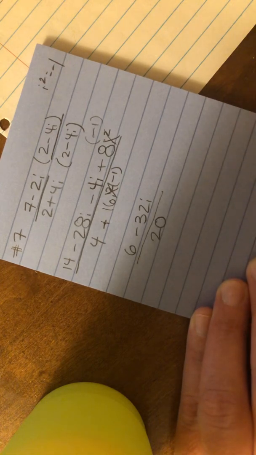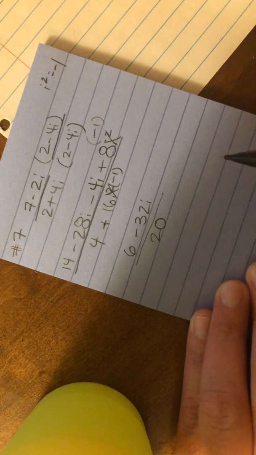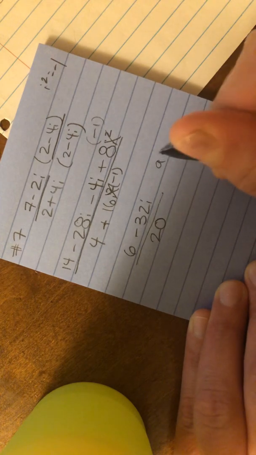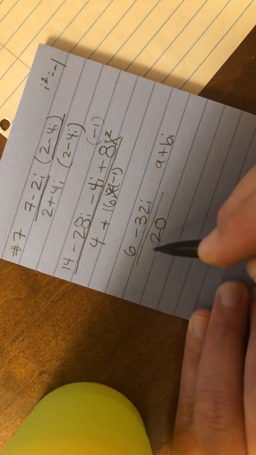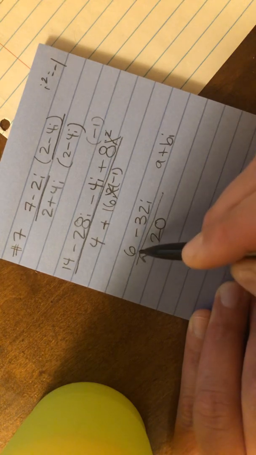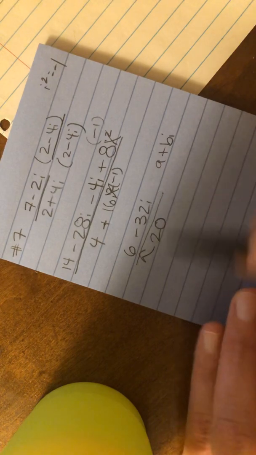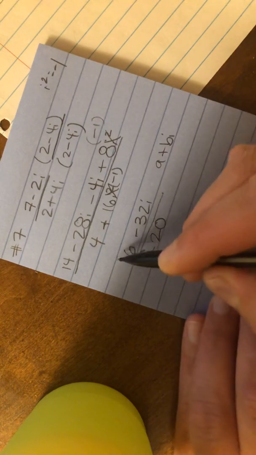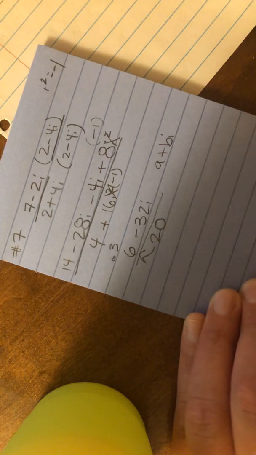Now, the form that they are looking for in this question, I know, is a plus bi. But the next step should be divide this 20 by 6, divide this 20 by negative 32. That gets you like a 0.3. This is also something weird.